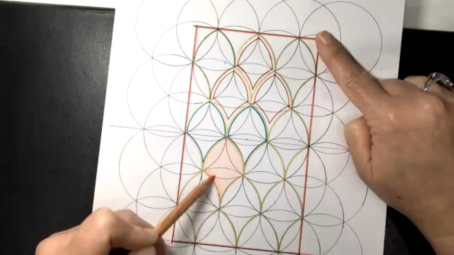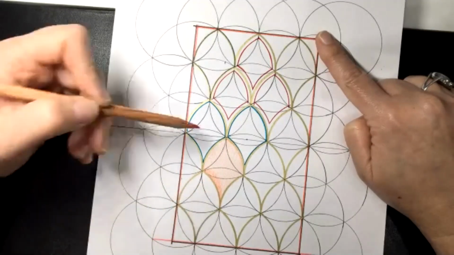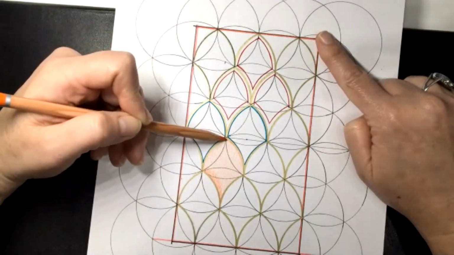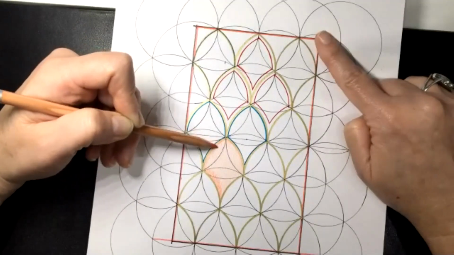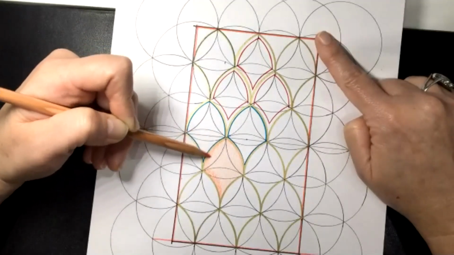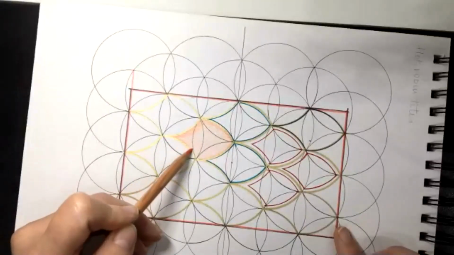So I'm going to put some darkness in there. There will be more shadow on this side because it's not right in front of the light source up at the top. And there will be a fair amount of shadow here.